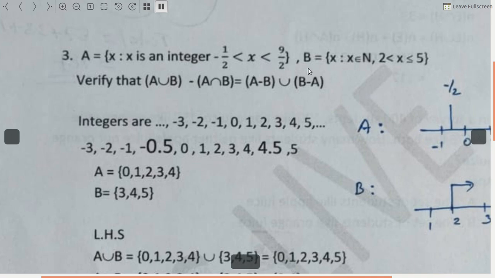Similarly, we will calculate the right hand side, then we will ensure that both left and right sides are the same. For that, firstly we are taking A union B. A is this one, B is this one. What about A union B? Combining the elements of these two sets: 0, 1, 2, 3, 4, then 5 also.